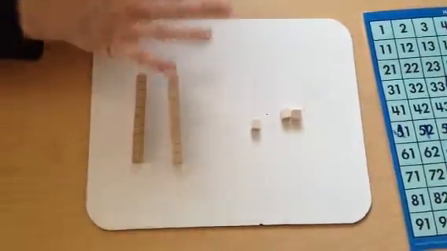So be thinking about those couple things as we move into computation, because we're going to be working in those over the next few weeks.